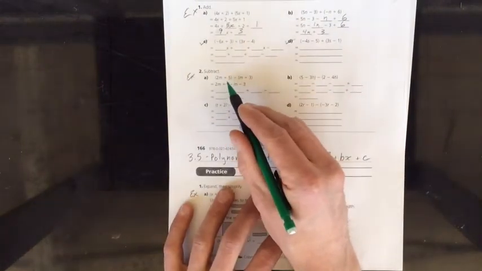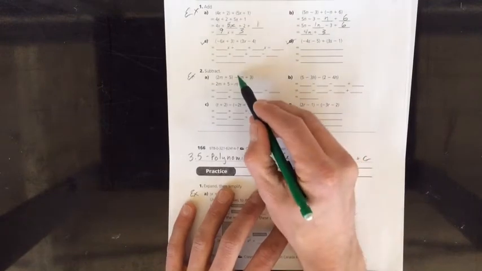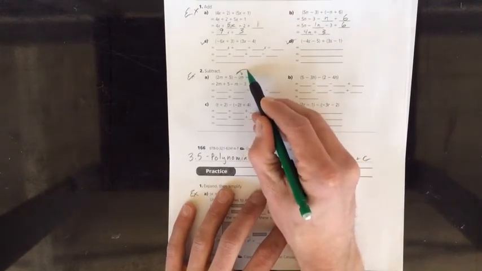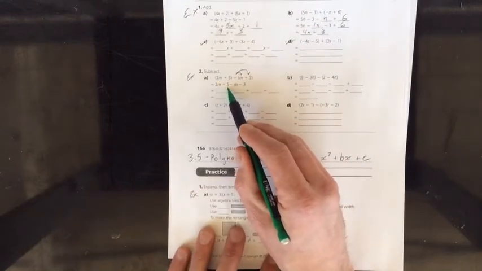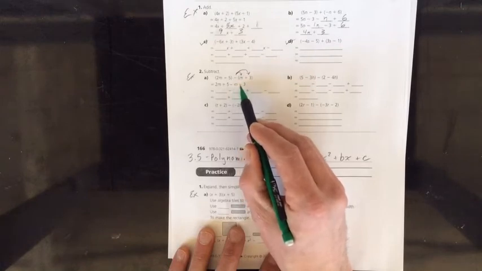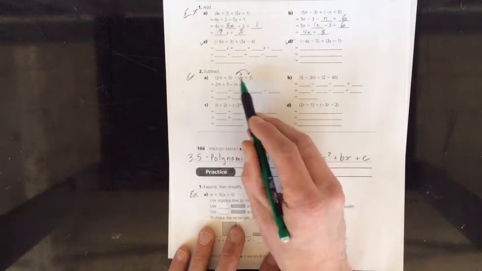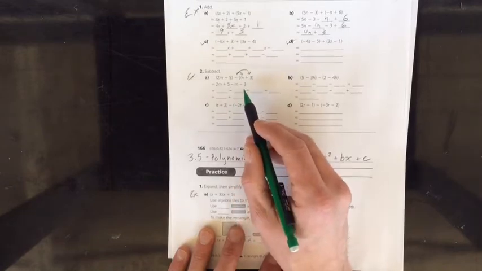Here we have 2m plus 5 minus m plus 3. The tricky thing here is to distribute our negative. So I'm left with 2m plus 5 minus m and minus 3. So I distributed my negative. It's like multiplying everything by negative 1.